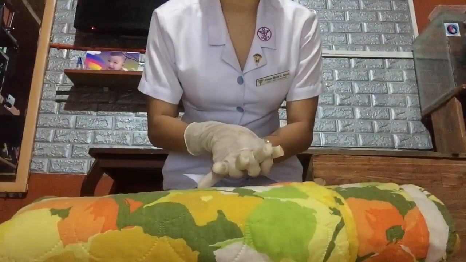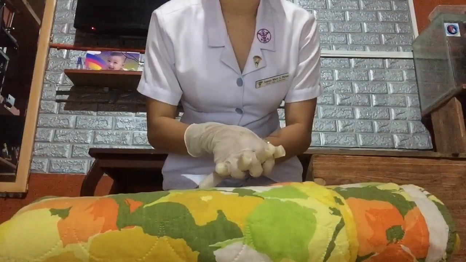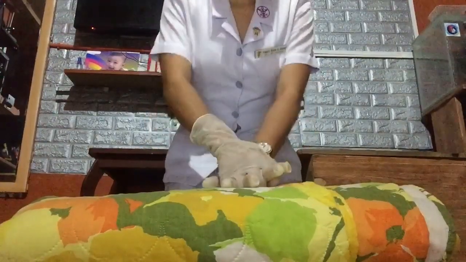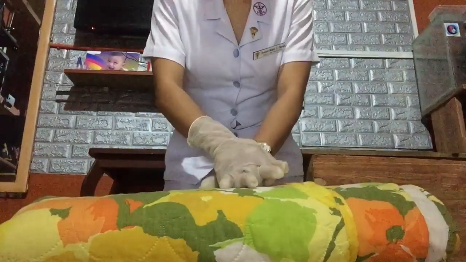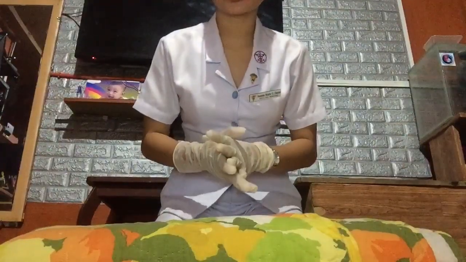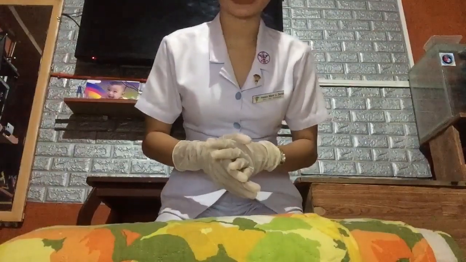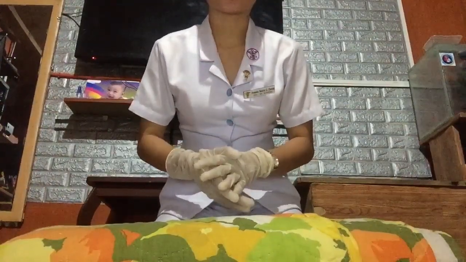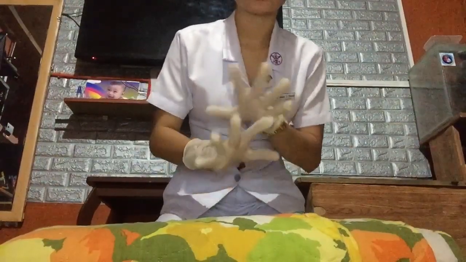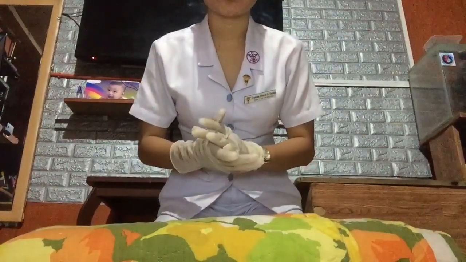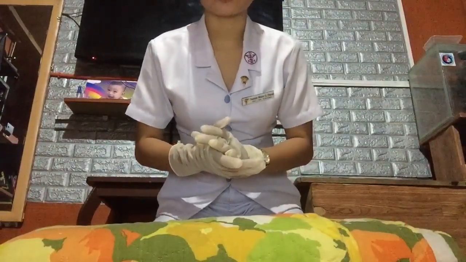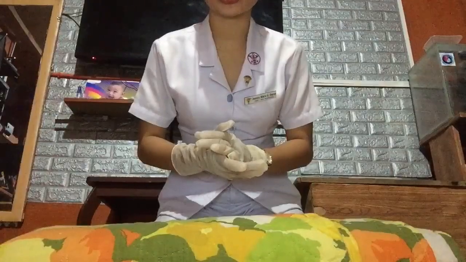Then lean over the patient's body and keep your elbows locked straight. Start doing 30 chest compressions at a depth of 2 inches. Ensure that there is complete chest recoil for each compression.